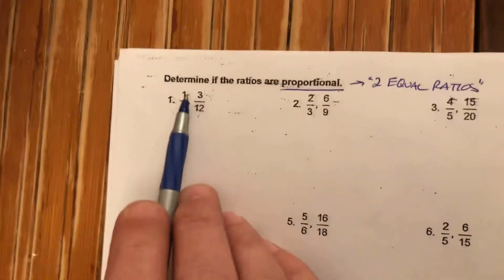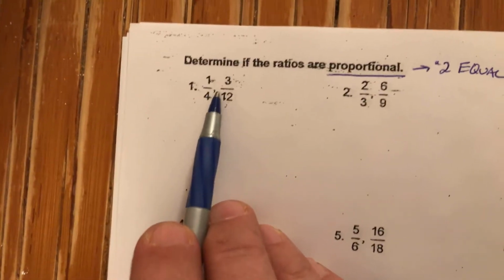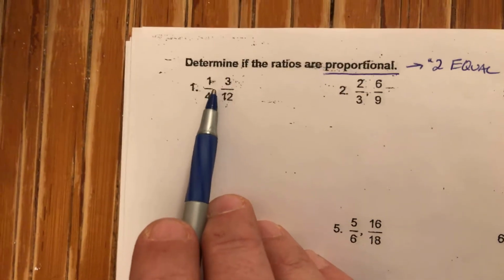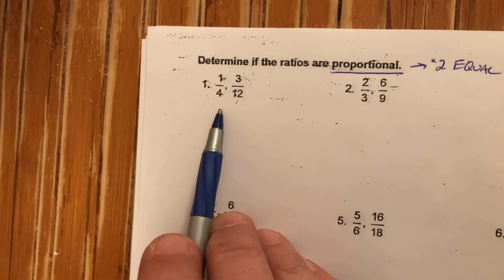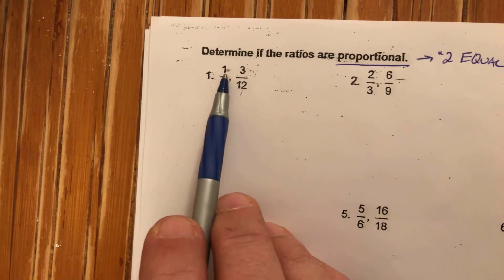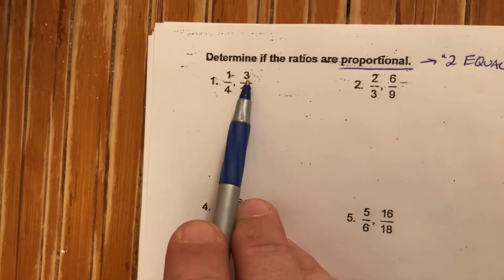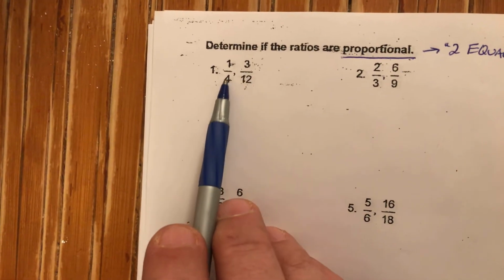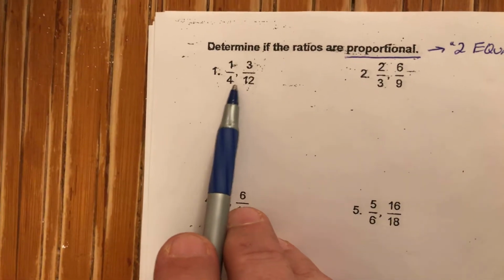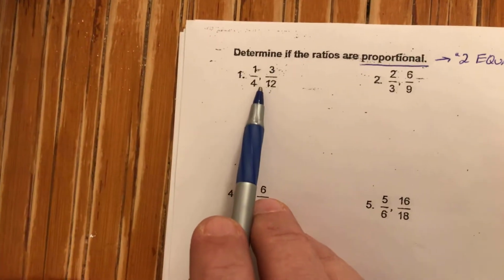So the first one is 1/4 equal to 3/12, right? Can I put an equal sign in between these? And it's a simple yes or no. Well, some students can look at this mentally and say, oh, to go from 1 to 3, I multiply by 3. To go from 4 to 12, I multiply by 3. So this would be yes. I can put an equal sign in between here.